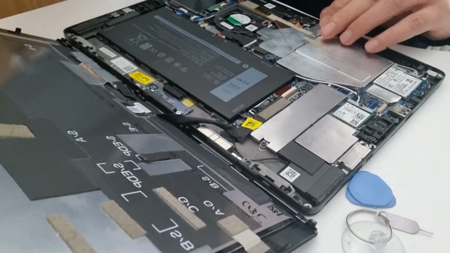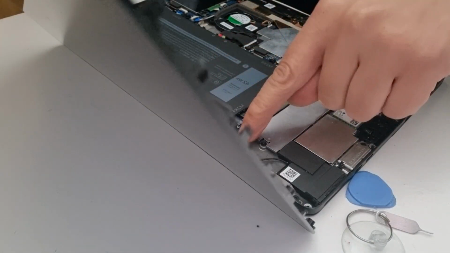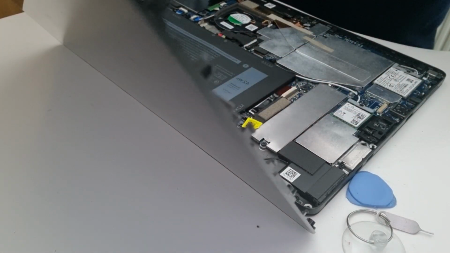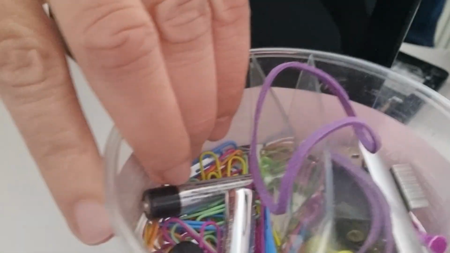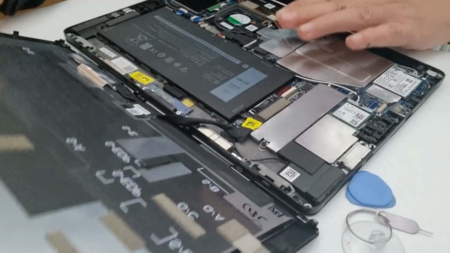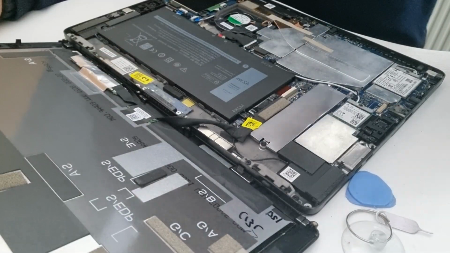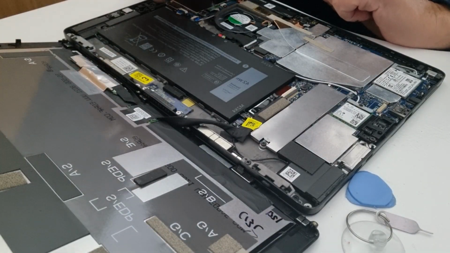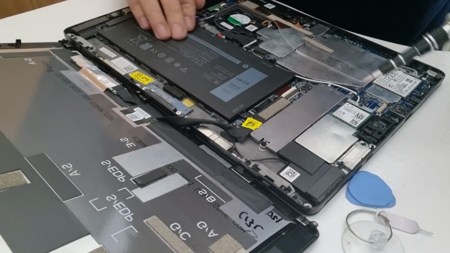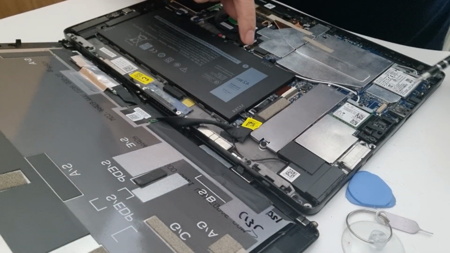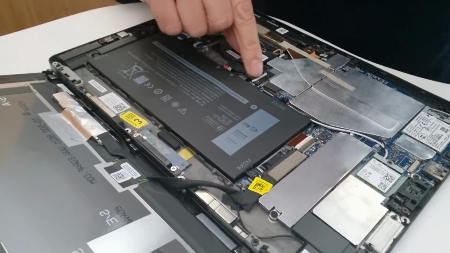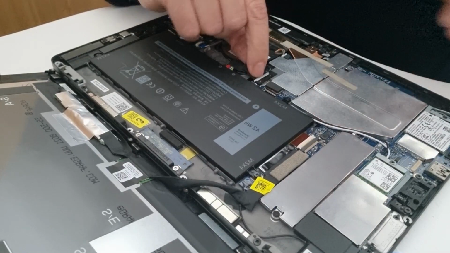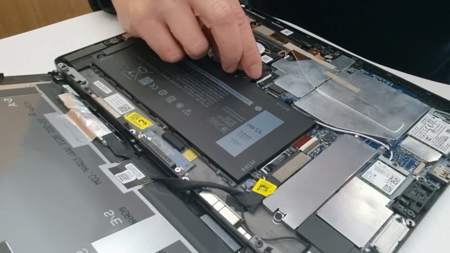I would recommend, if you don't want to, you can unclip them, but because all we're going to do is replace the battery, what I would recommend is just to put something like this, a little piece, so the screen doesn't fall back completely. So now it's kind of angled. Now you've got some screws as well. You've got the connector there, and I'm going to pull that connector, and I'm going to use the clip.